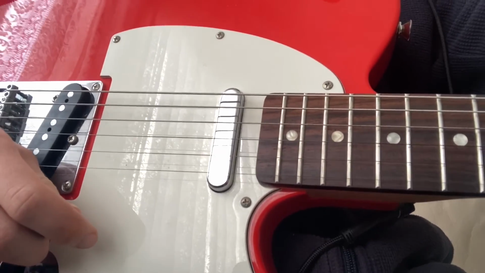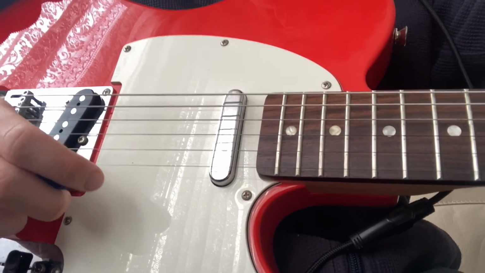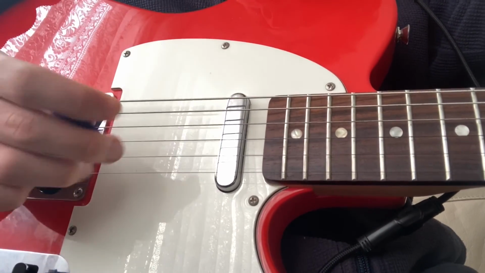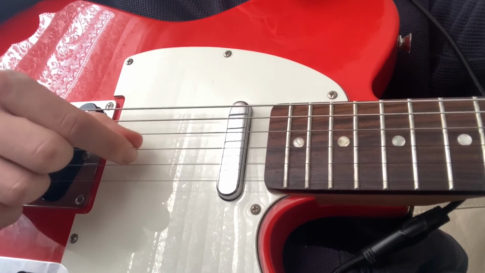A nice place that we see a transverse wave in real life is the vibration of a guitar string. As it gets plucked, it causes it to very quickly go back and forth like that.